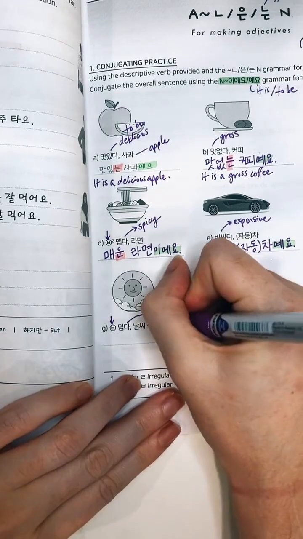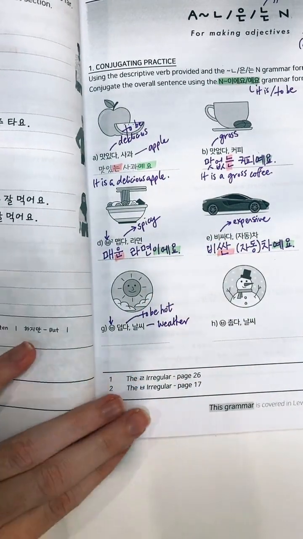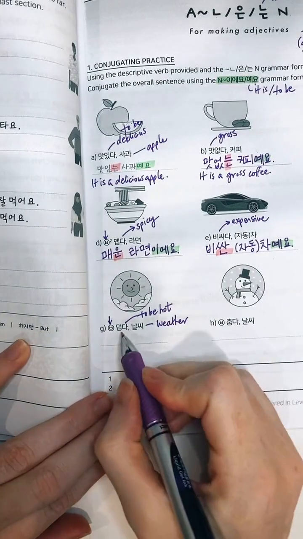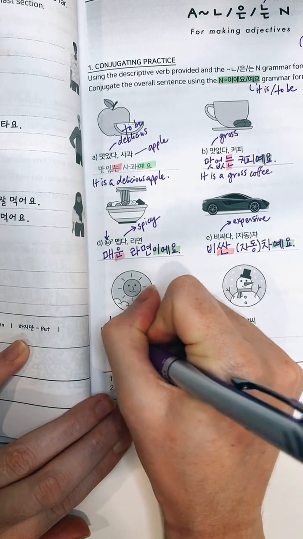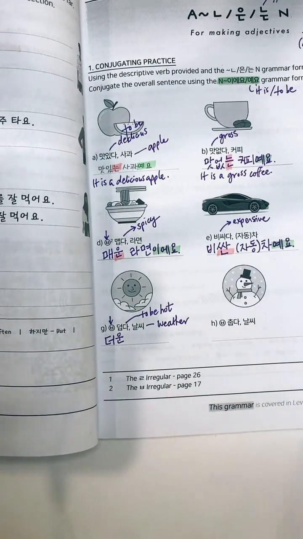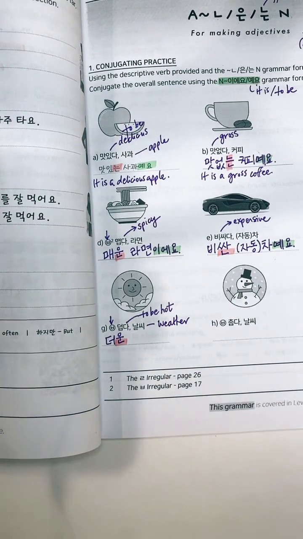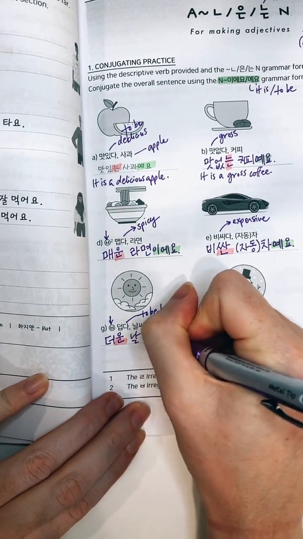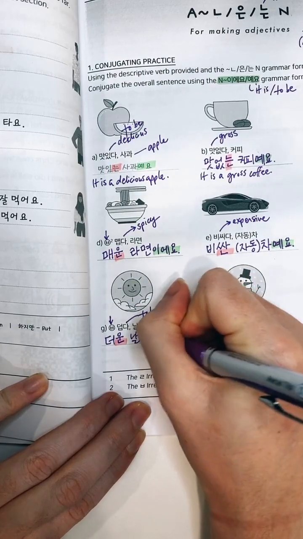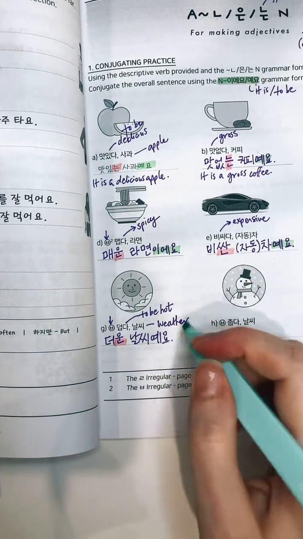날씨, Valeria, weather, yes. 날씨 is weather. So how do you say hot weather? Well, we take this descriptive verb, 덥다, and it becomes 더운. Again, if you need practice with these ㅂ irregular verbs, make sure to go back and review the ㅂ irregular chapter. 더운 날씨예요. It is hot weather.